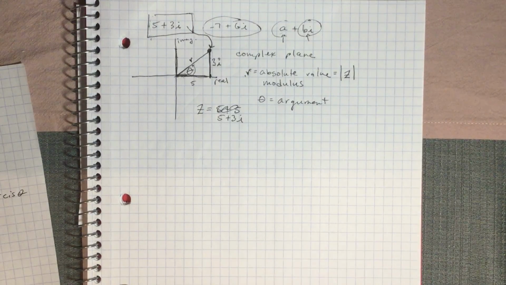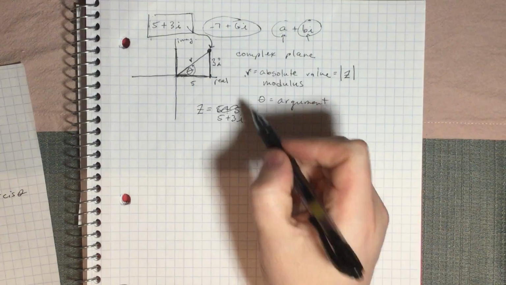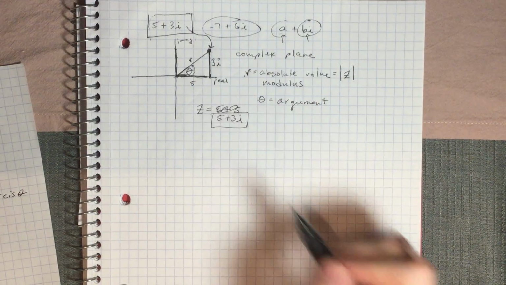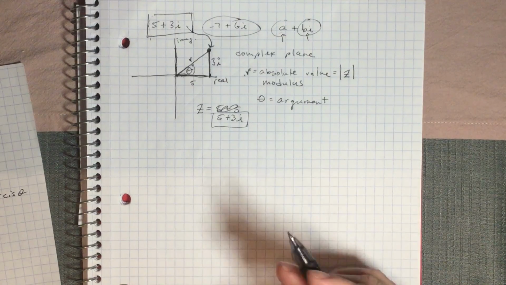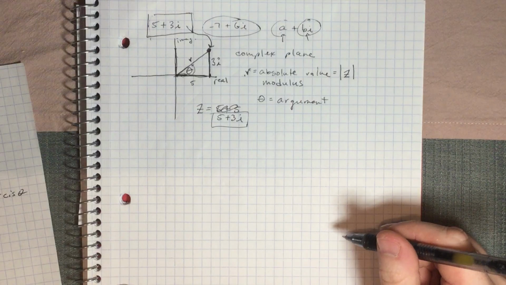If you've ever taken a computer science class or done any computer programming, you might have an idea why we call that the argument. If not, that's okay. Just know that we call it the argument. All right, so let's continue with this 5 plus 3i number and look at some ways we can use trigonometry to deal with this number.